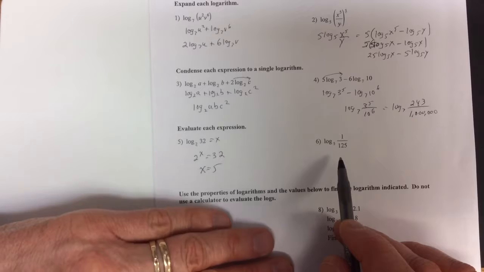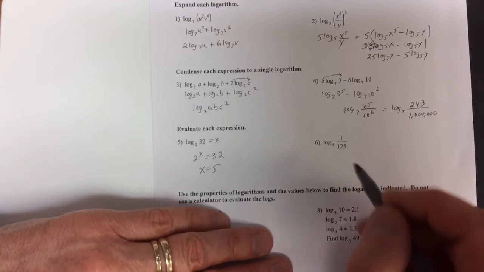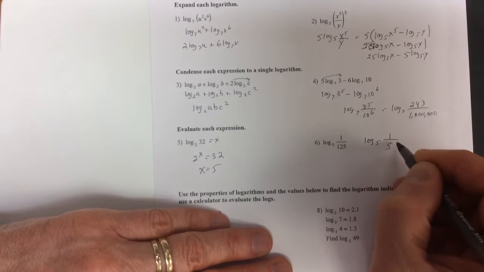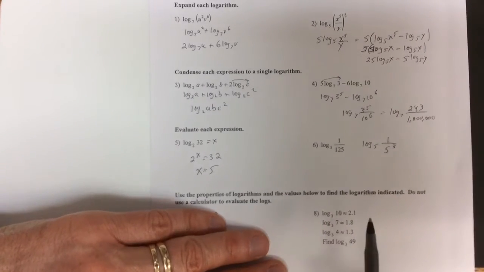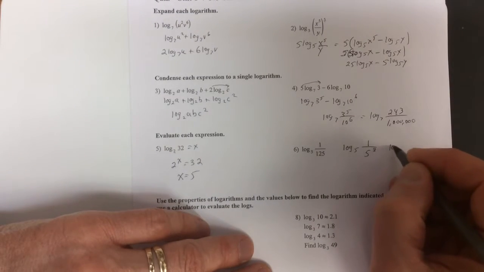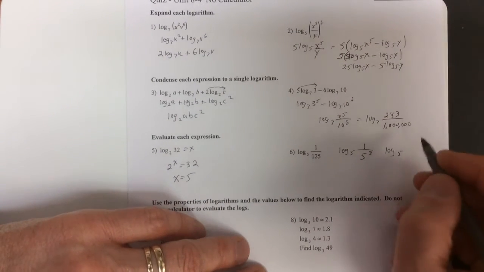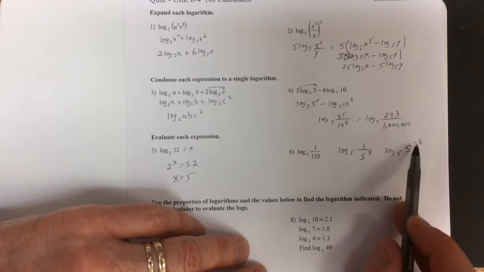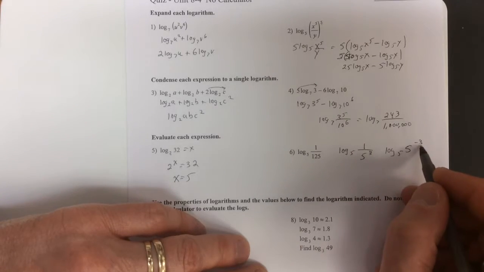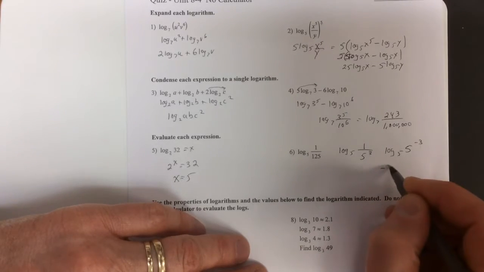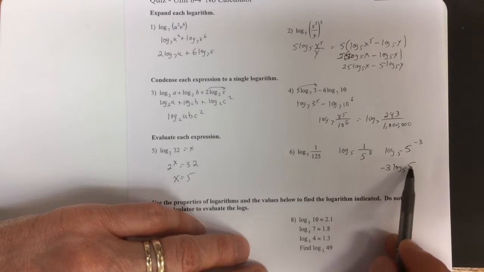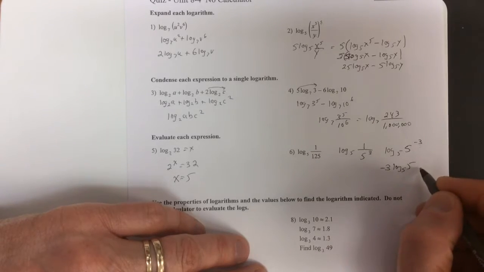This one here, there's a number of different ways that you could think about this one. If you want to think of this as the log base 5 of 1 over 5 cubed, because 5 cubed is 125, I could write this as the log base 5 of 5 to the negative 3 power, because that's in the denominator, make the exponent negative, and then use the power rule, bring the negative 3 out front, negative 3 log base 5 of 5, and the log of a base of the same number is 1, so that's just going to be negative 3.